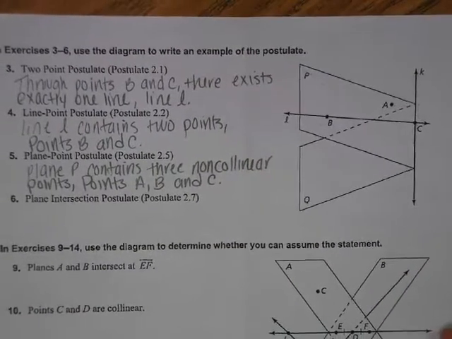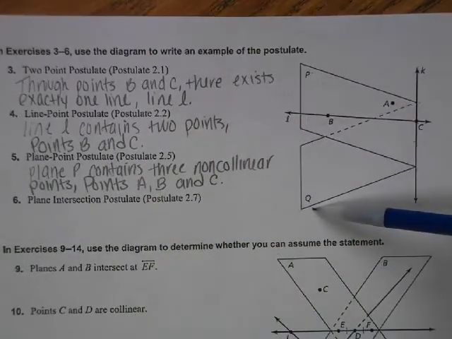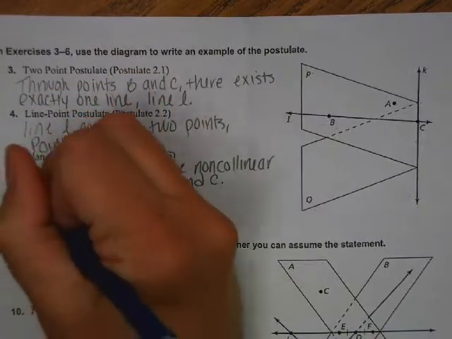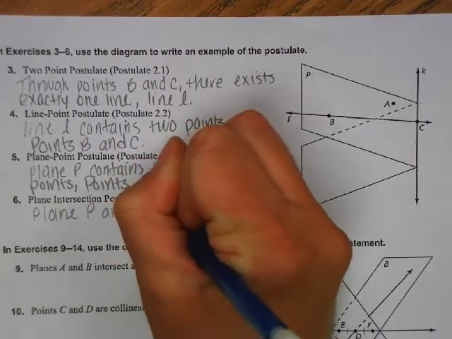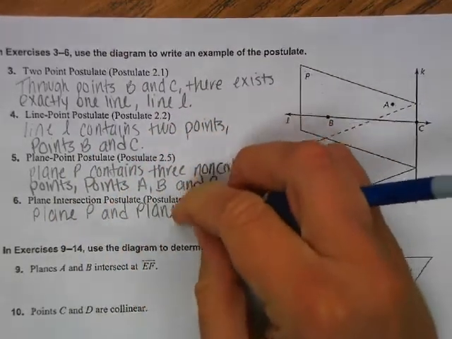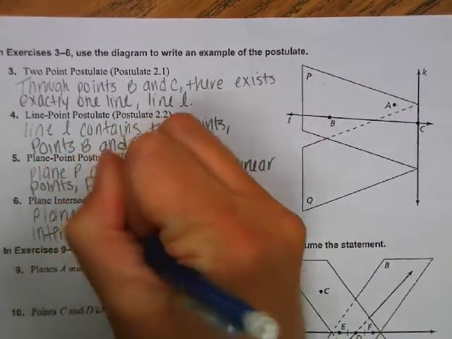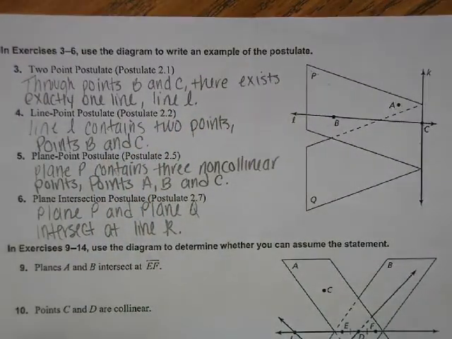So we already talked about this at the very beginning before we started anything, that plane P and plane Q intersect, and their intersection is line K. So plane P and plane Q intersect at line K. So that's just using a diagram to write an example of a given postulate.